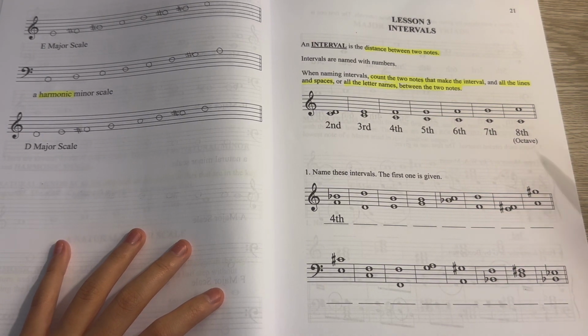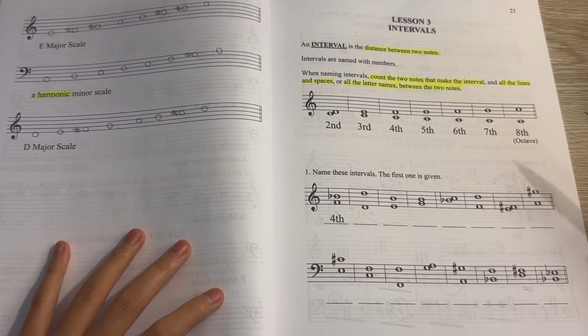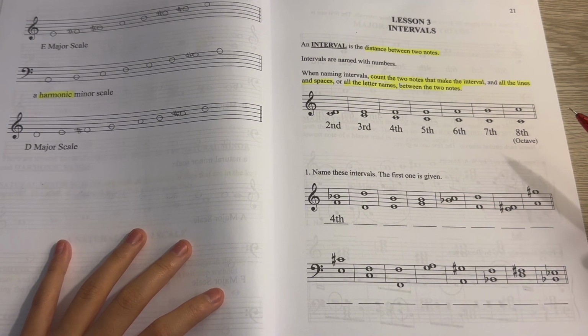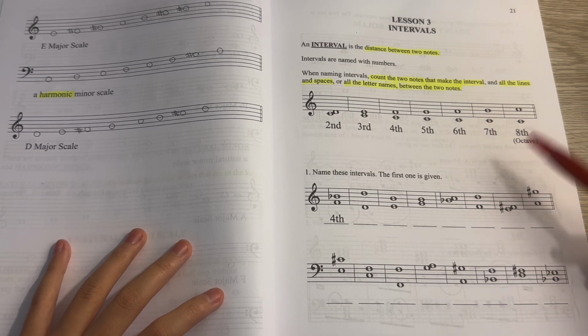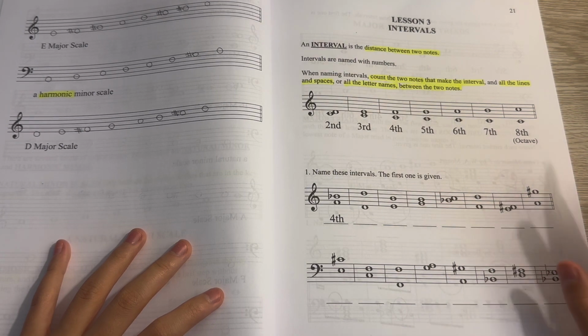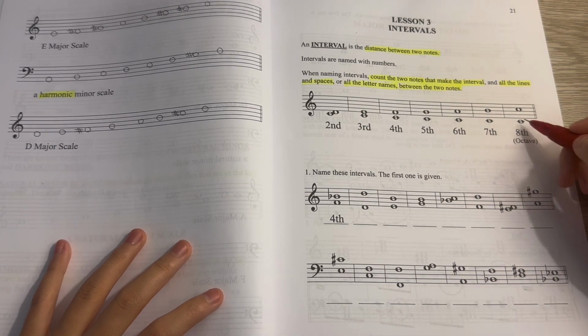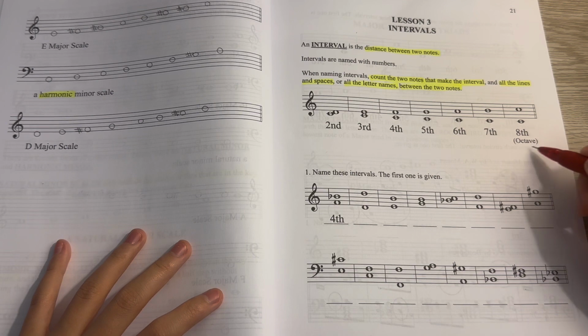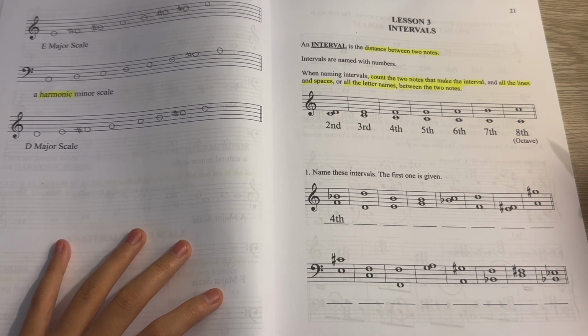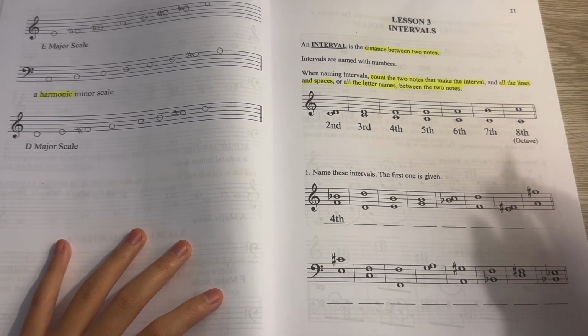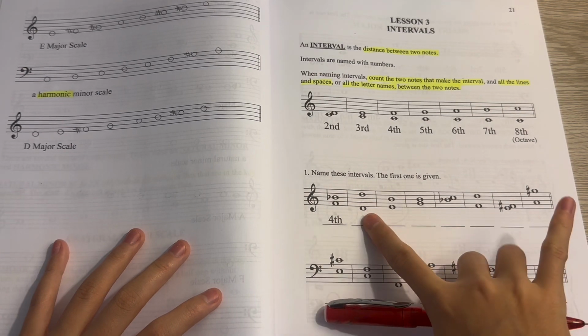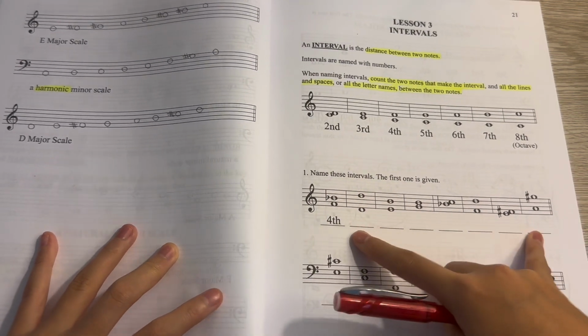I don't really recommend counting for these because they can get a little bit confusing, and you might mess it up. An easy way to remember eighth intervals, or octaves, is to just see if the two notes are basically the same. If they look like that, they are an octave. An octave is the same note, but 8 notes higher.